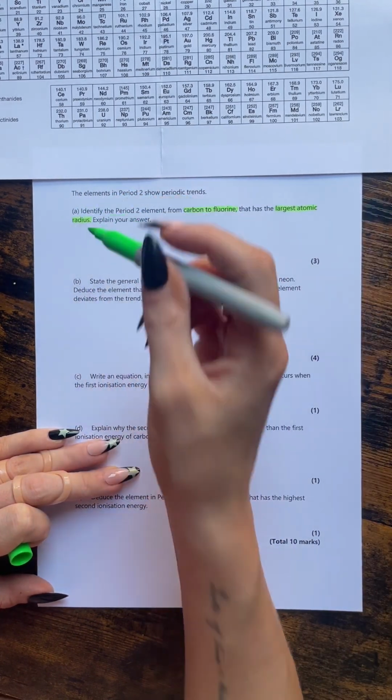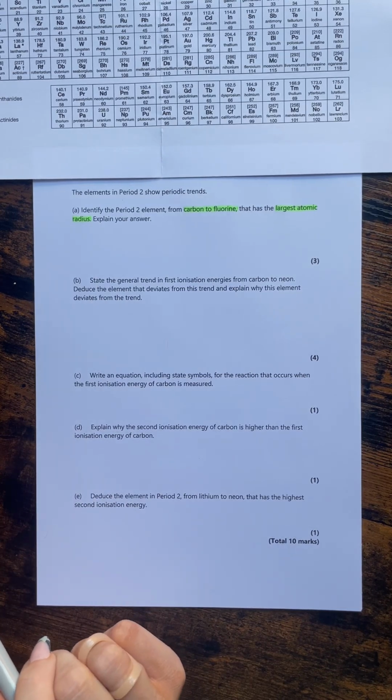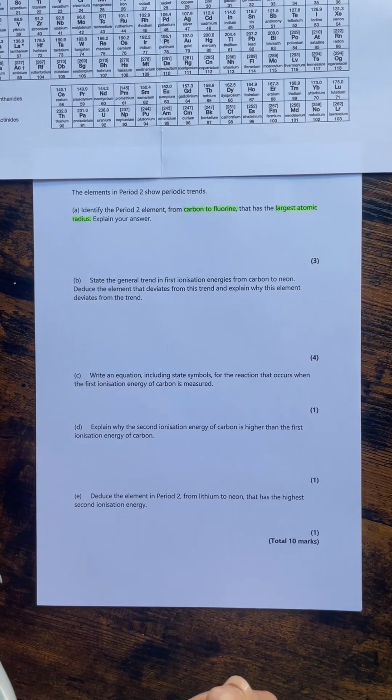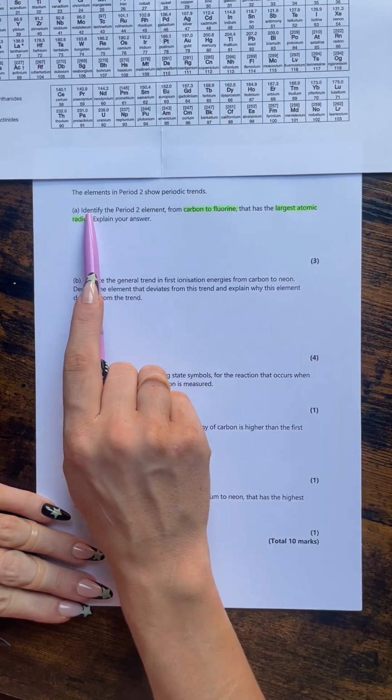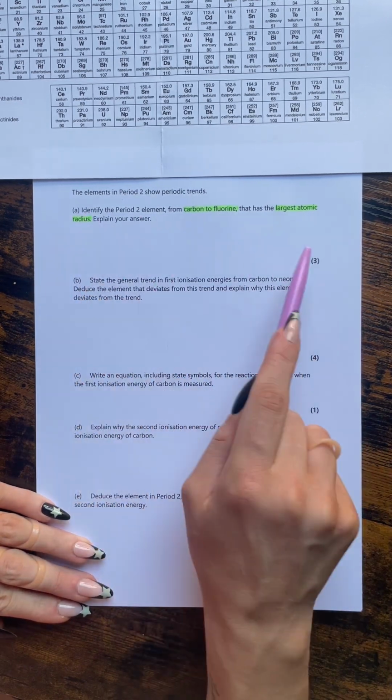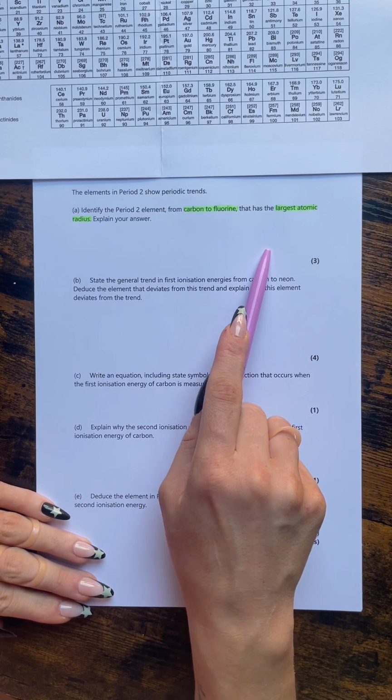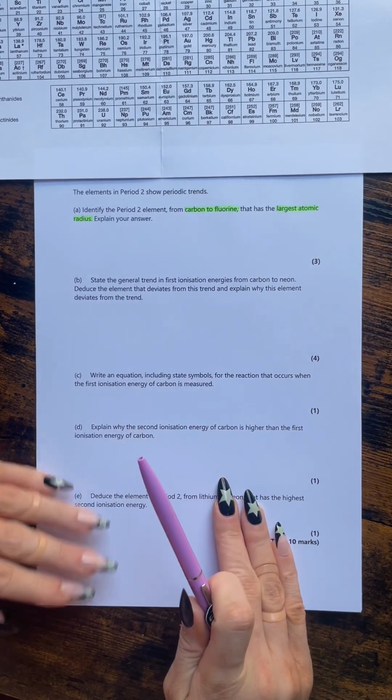So the fact that it says identify the period 2 element means that we can either give the name or we can give the symbol. Don't have to do one or the other, and we are going to have to explain our answer. So the 3 marks here are going to come 1 for identifying the element and then 2 for our explanations. So we're only focusing on carbon to fluorine.